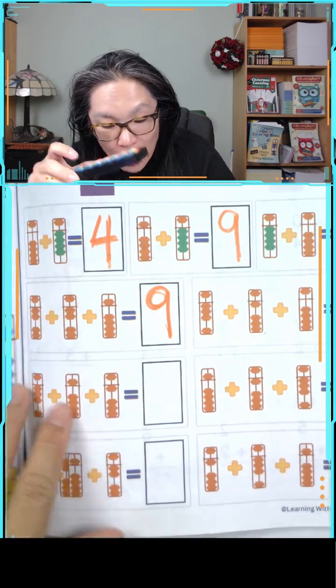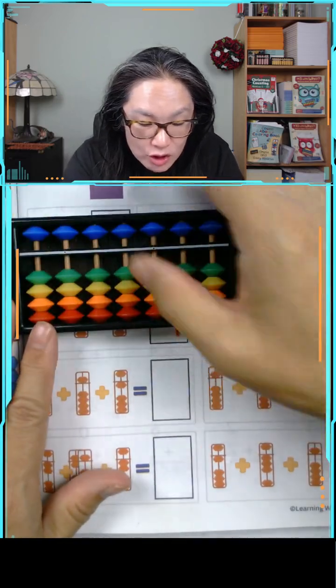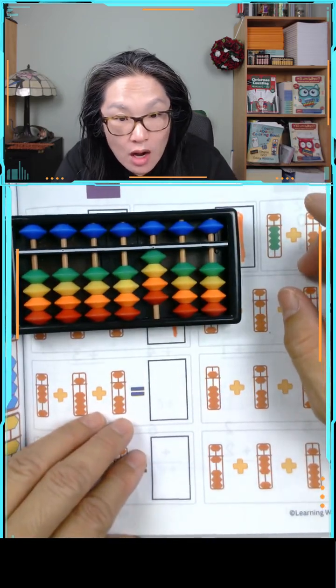So we do it again. If you know how to add, adding means you go to the horizontal bar. That's 4. I want to subtract.